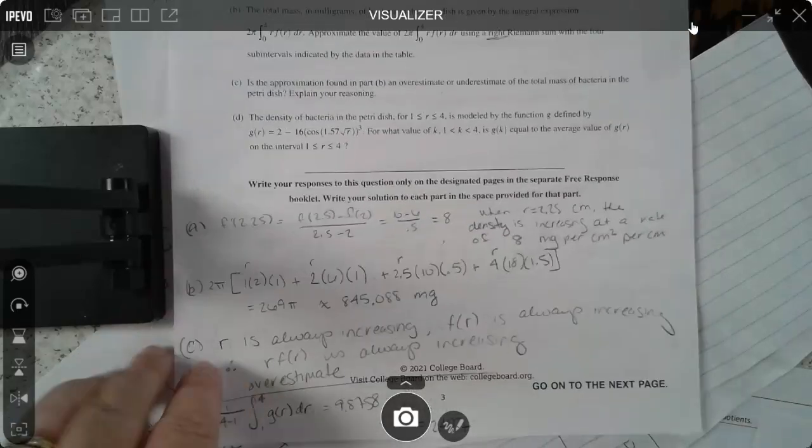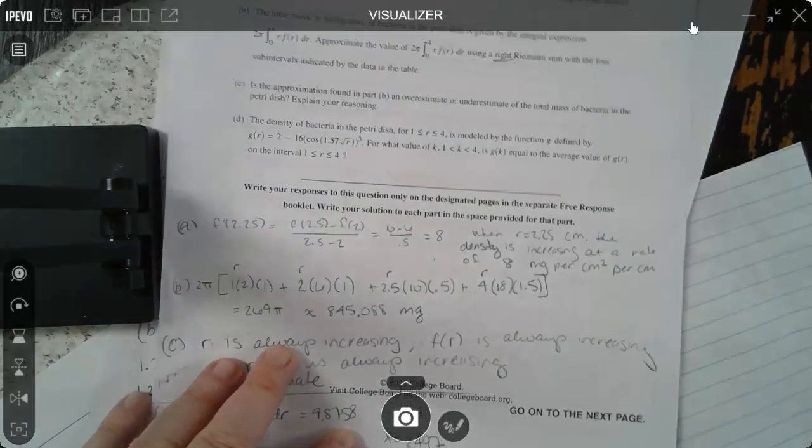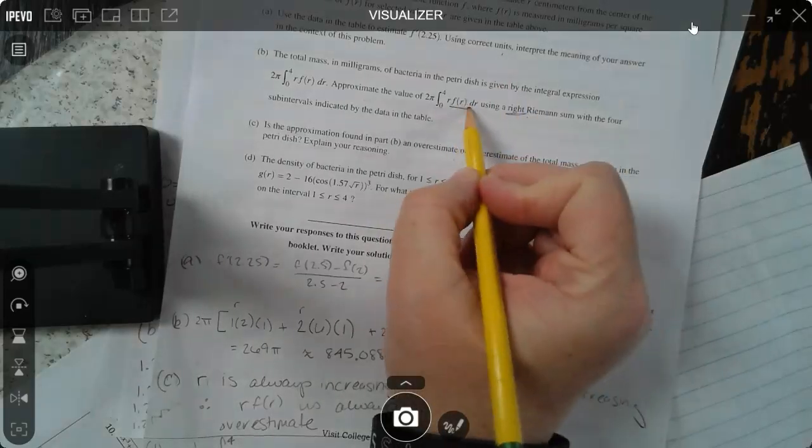All right, let's go to part B, because after part A, it all went downhill for me, anyway. Part B. That's the right answer. Is that 244 pi? 269 pi. All right, listen. Here's why part B is tricky. Look, that is not just f of r. That is r times f of r.